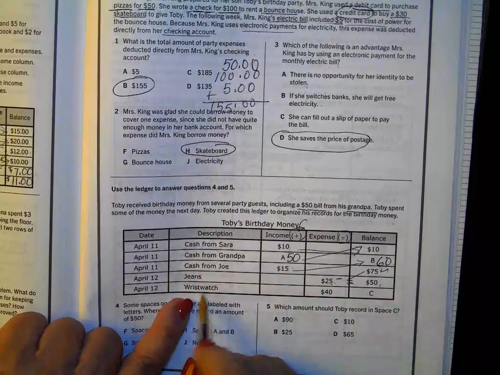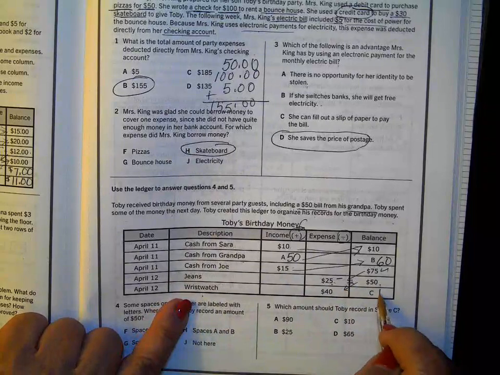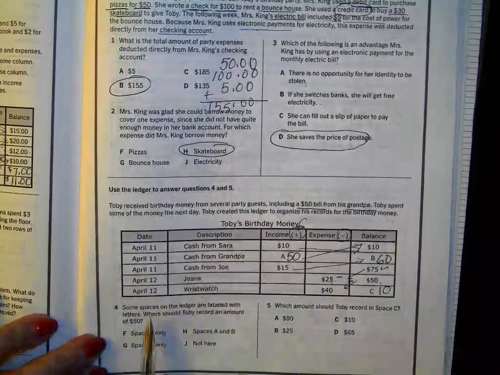Then he bought a wristwatch. So 50 minus 40 equals, very good. It's $10 is what he has.